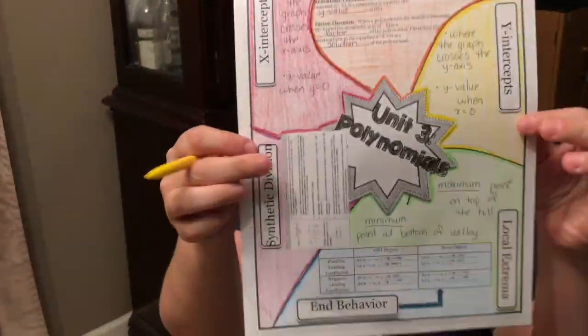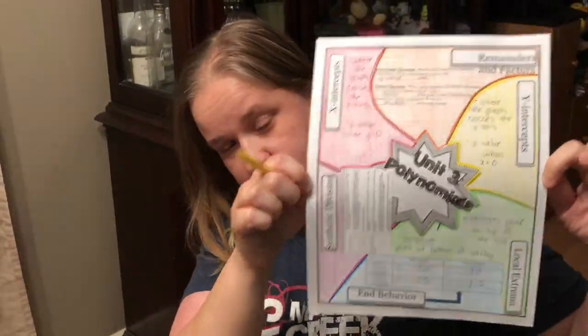Hey guys. Okay, so sorry I can't be there today, but take out your green review books, pause if you have to, and open up to page 5. It's going to look like this. Unit 3 polynomials.